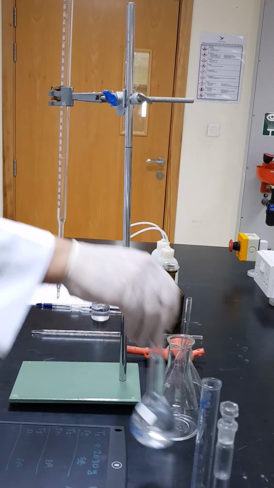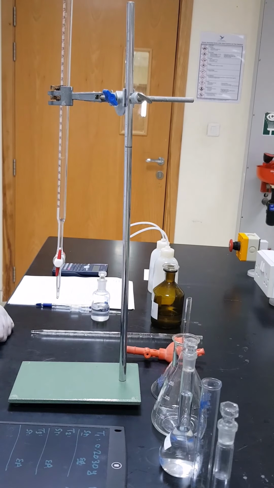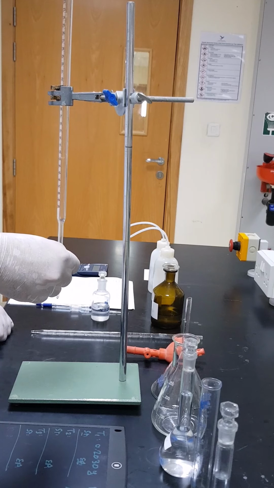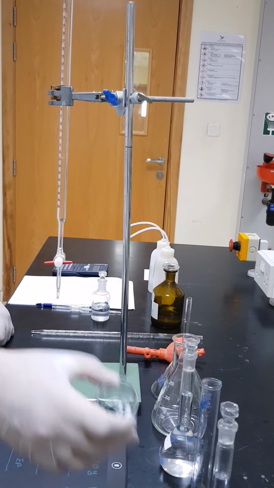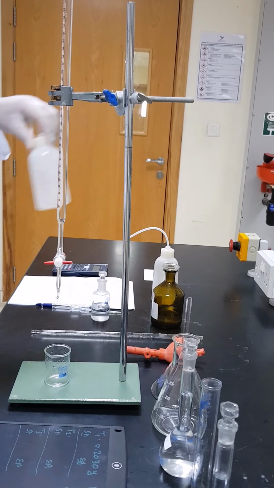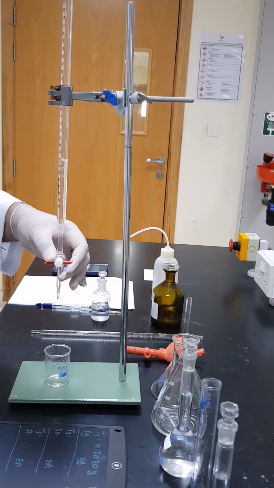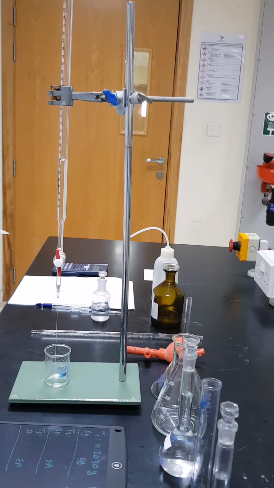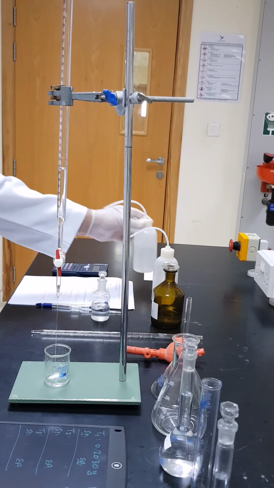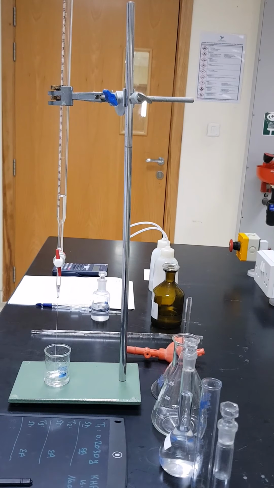the prepared sodium hydroxide solution. As we agreed before, the first thing we have to do is make sure that the burette is closed. Then we will use the washing beaker, and we will wash the burette with distilled water. Of course, this is to make sure that the burette is totally clean and not containing any remnant from the previous experiment.